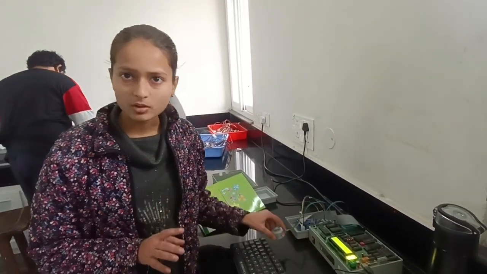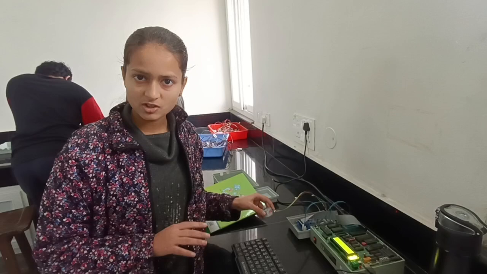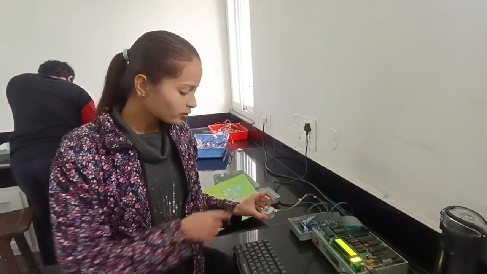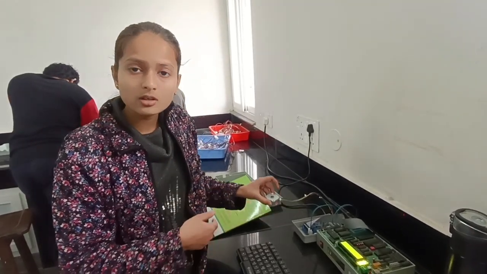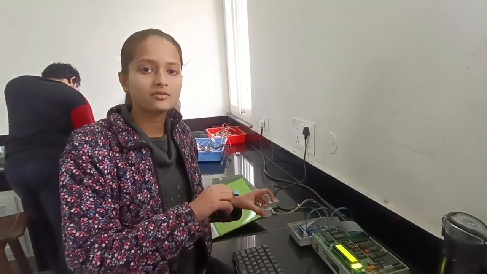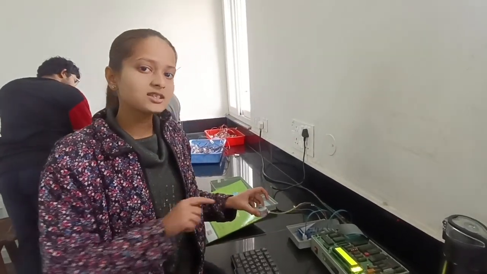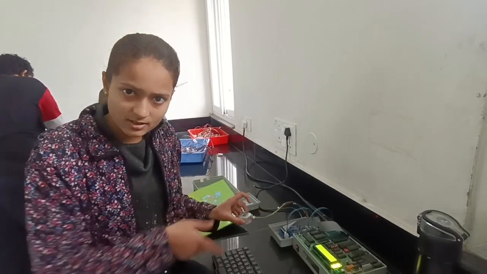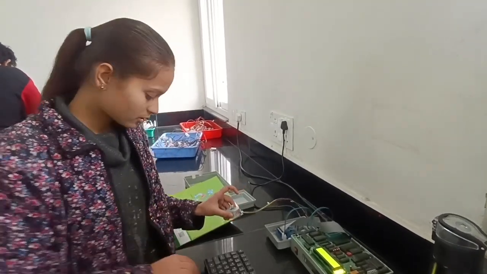This is a stepper motor. We have fed into it the operation codes, and now I'm going to demonstrate how it works, how its speed can change, and how we can also reverse its direction. Right now it is set to move in a clockwise direction. How? I'm going to show you.